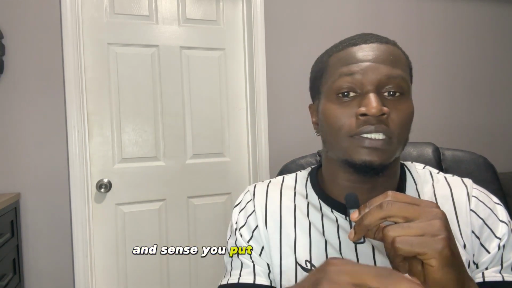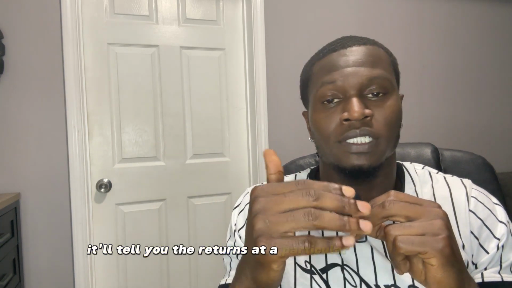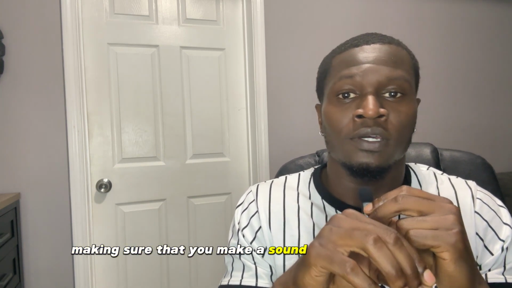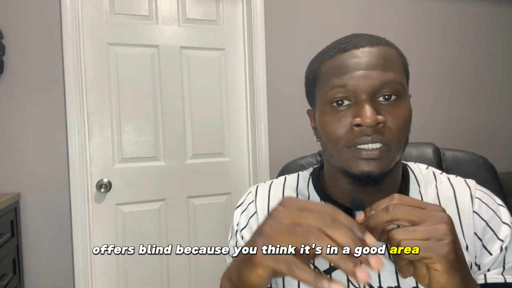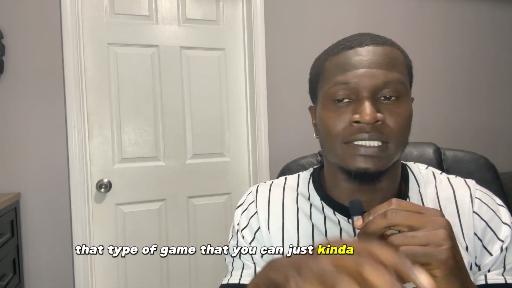Essentially, you put it into the spreadsheet, and it works like a calculator where it'll tell you the returns at a particular offer price. So this is the actual math, the analysis that goes into making sure that you make a sound offer price decision. You don't want to look at a deal and just put out offers blind because you think it's in a good area, you think it's going to appreciate. You make sure that you actually do your due diligence, run your numbers, and have sound evidence backing all your decisions. This isn't the type of game that you can just take lightly.